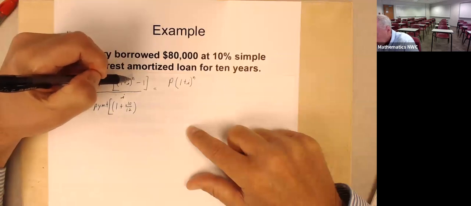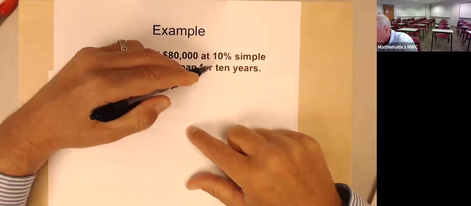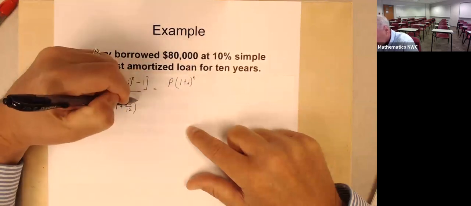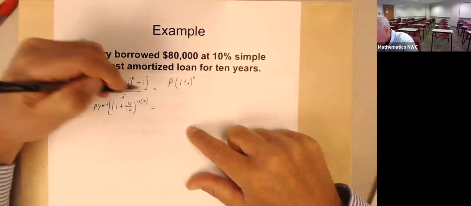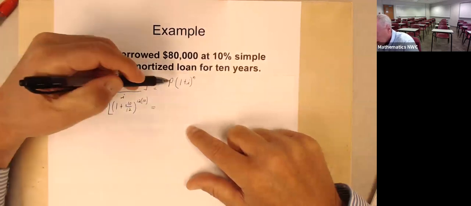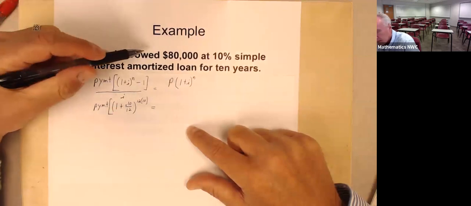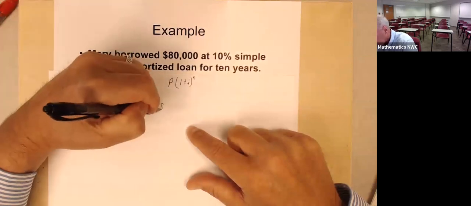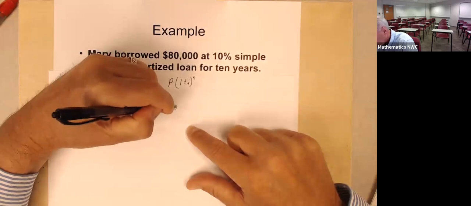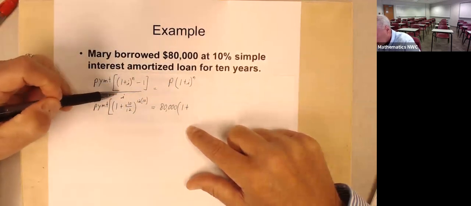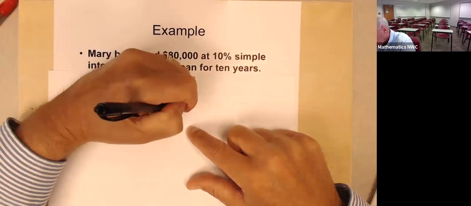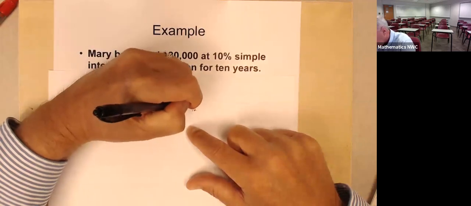The N is the number of times compounded per year, monthly 12, for how many years? So it's 12 times 10, or 120. P is the amount that I'm borrowing. I'm borrowing 80,000. This 1 plus I is the same as it was over here, 10% divided by 12.